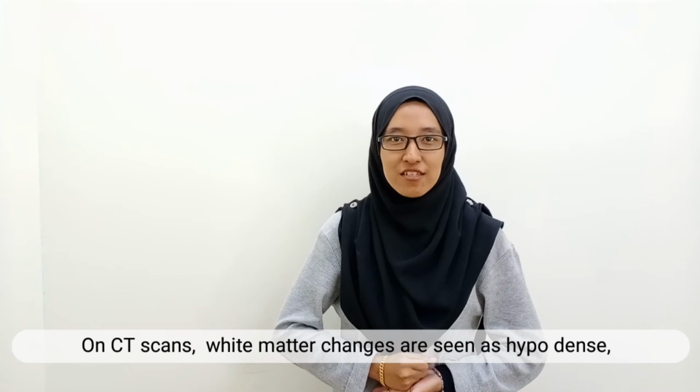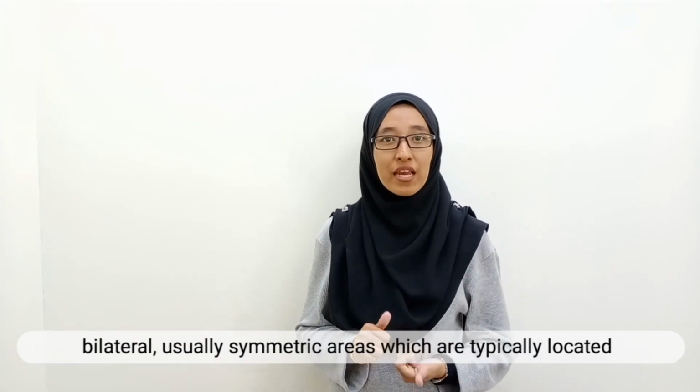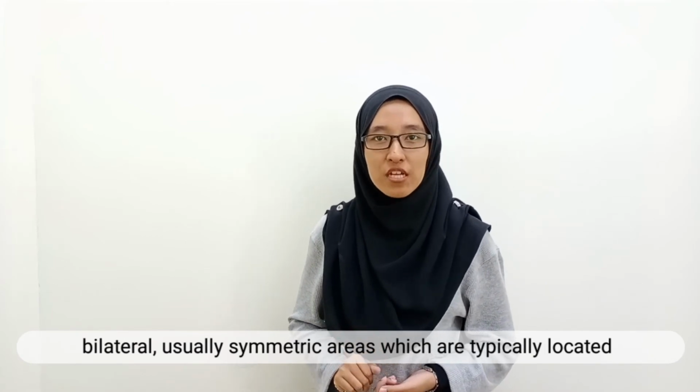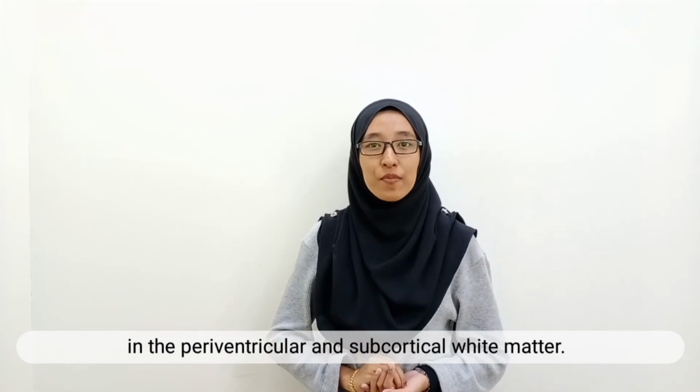On CT scans, white matter changes are seen as hypodense bilateral, usually symmetric areas which are typically located in the periventricular and subcortical white matter.